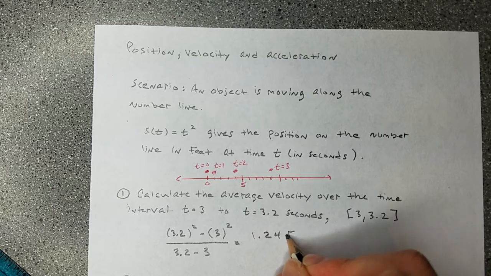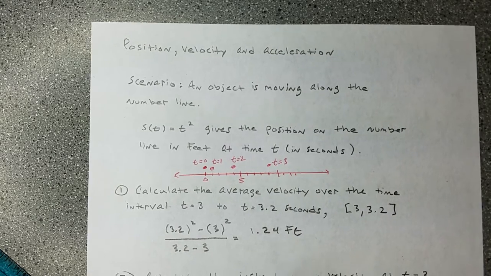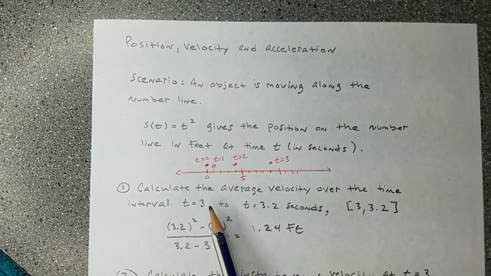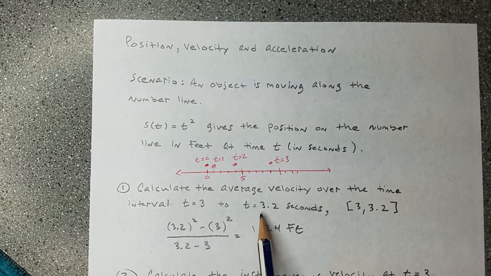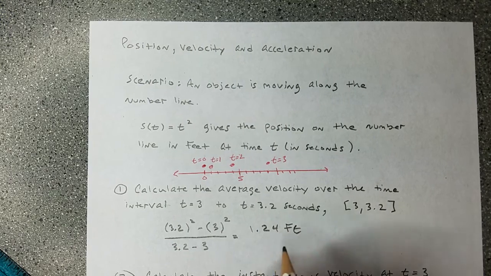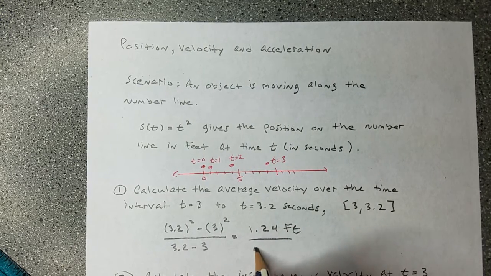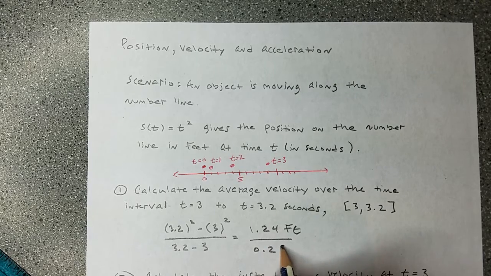And what did I say that was? That's feet. From this time to that time, that's how far you traveled. From the time t is 3 to 3.2, in that 0.2 of a second, you moved 1.24 feet. And yes, that took 0.2 seconds.